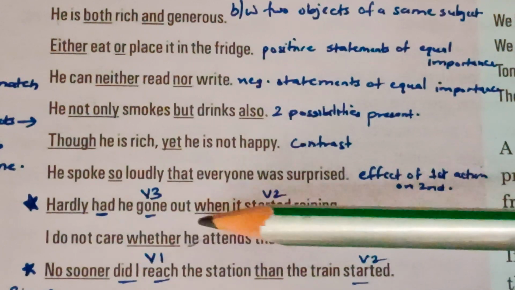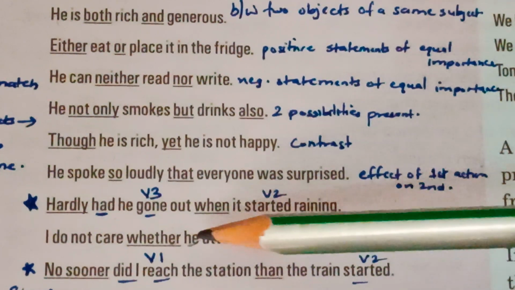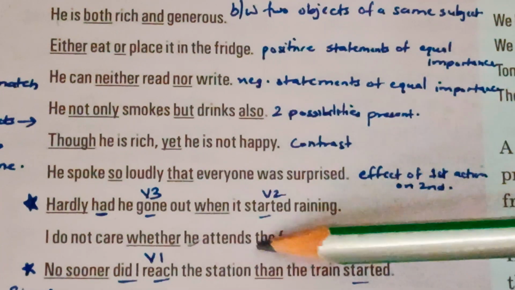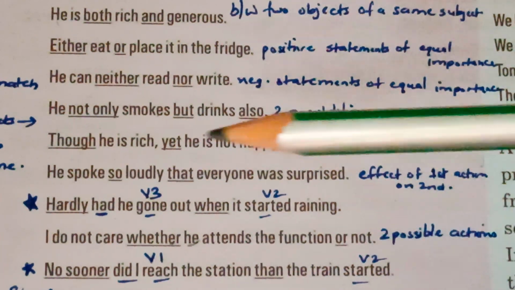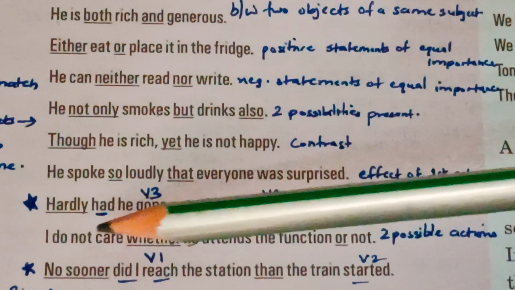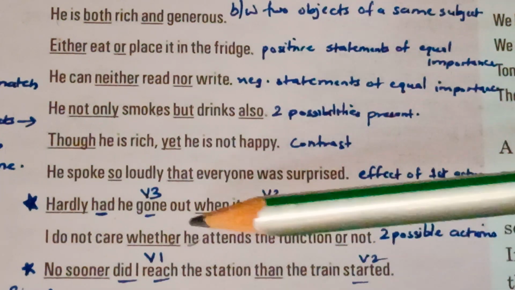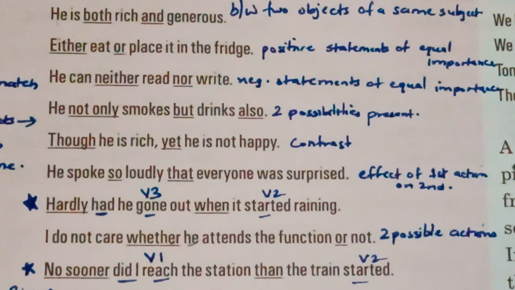This depends upon these two things, whether or not he attends the function. He's not bothered whether he attends the function or not. He can be bothered also. Though possible actions are there.